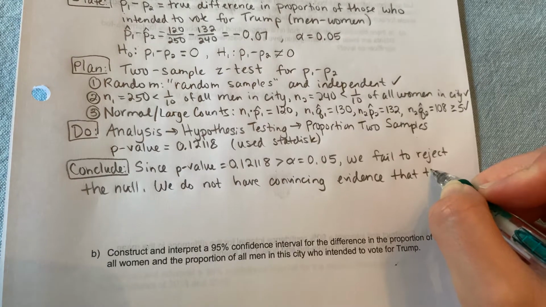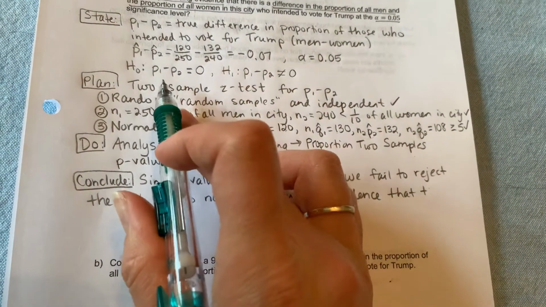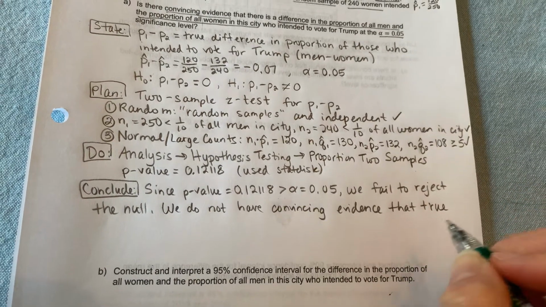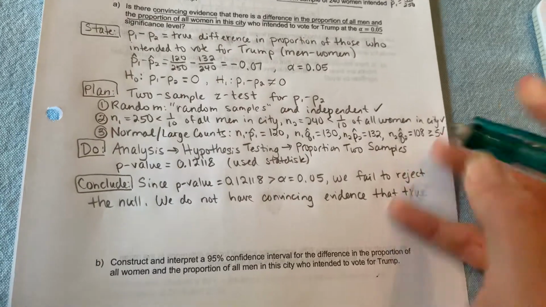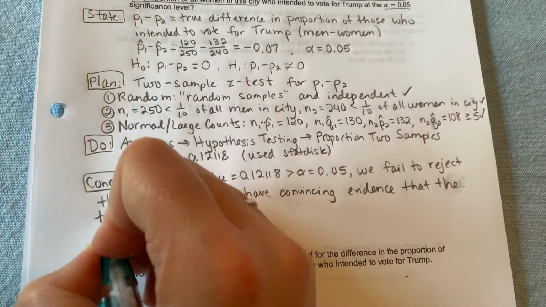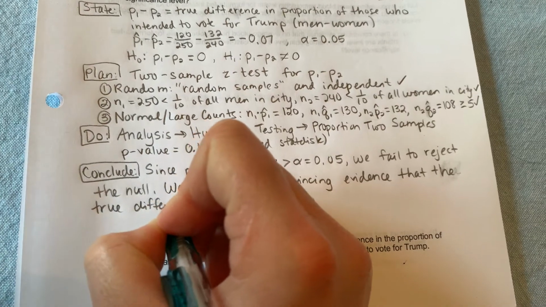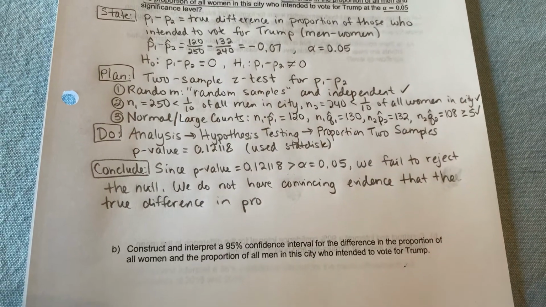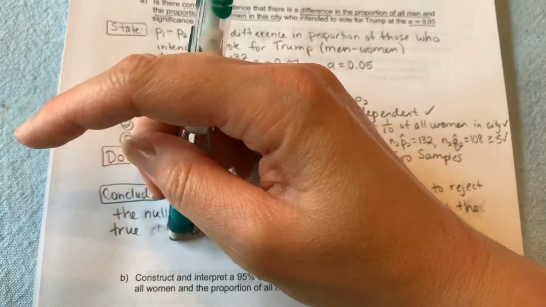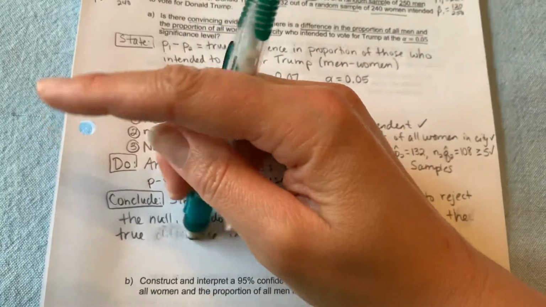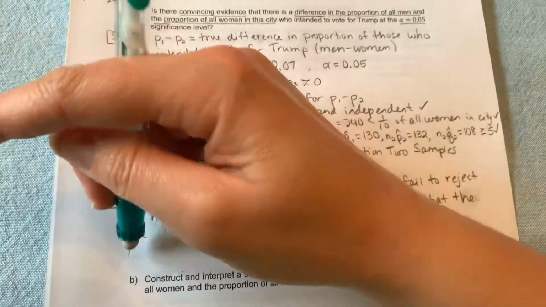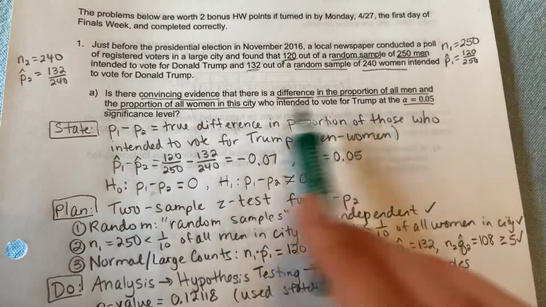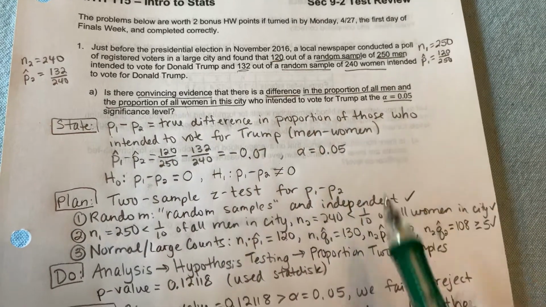That, let's see, what was our null hypothesis? Put it into context. So the true difference in proportions, actually, I could say that the true difference in proportions is 0, but if I really want to put this in context of the problem, I think I'm going to go back up and read the problem statement one more time. It says, is there convincing evidence that there is a difference in the proportion of all men and the proportion of all women in the city who intended to vote for Trump?